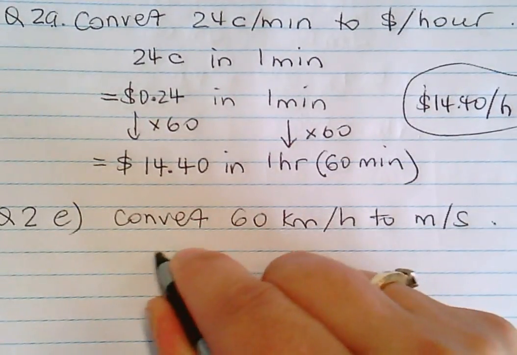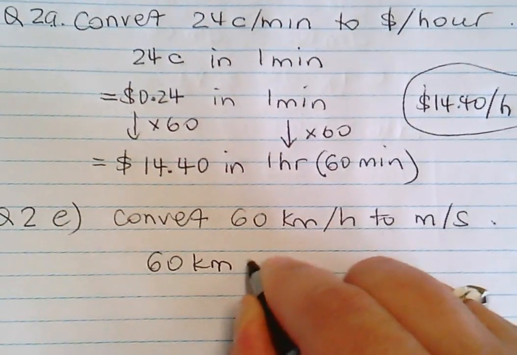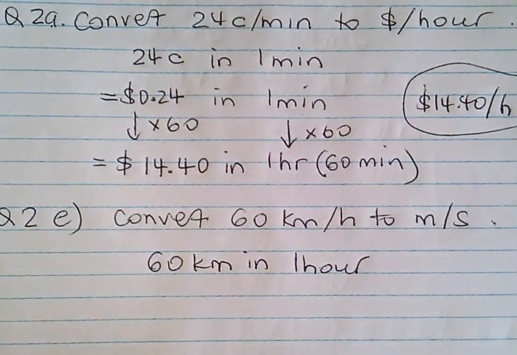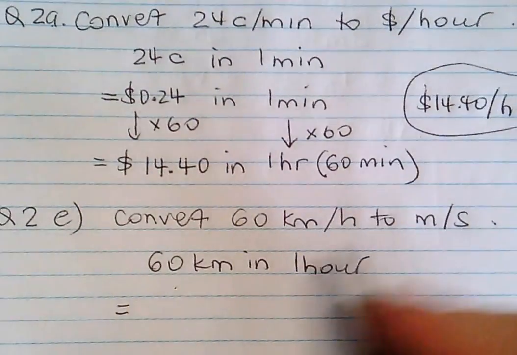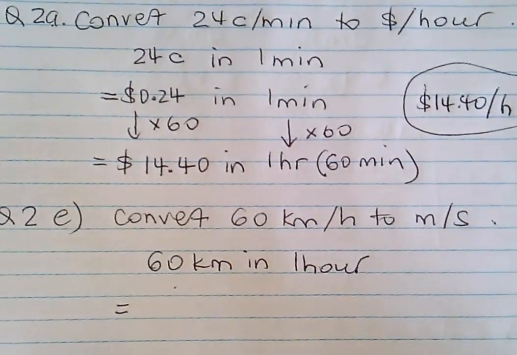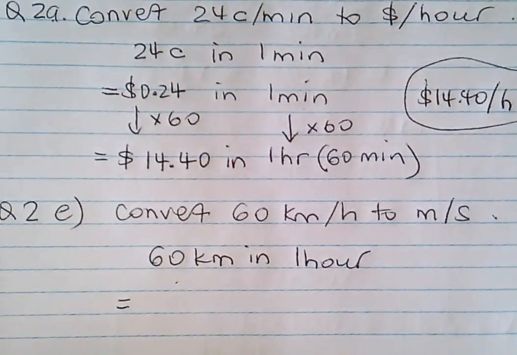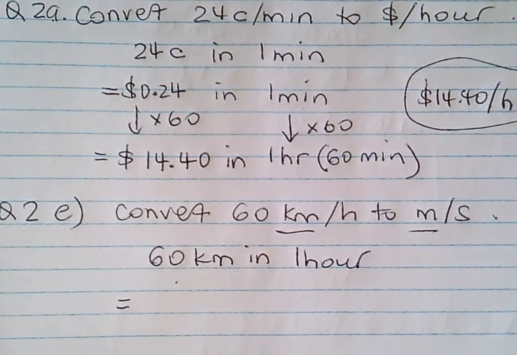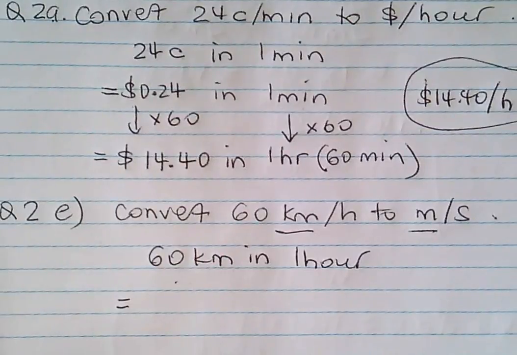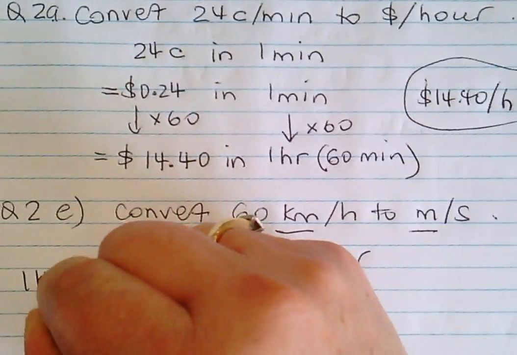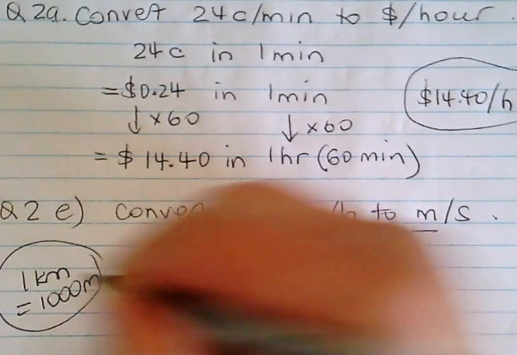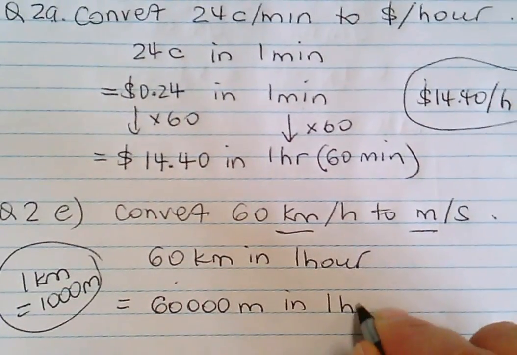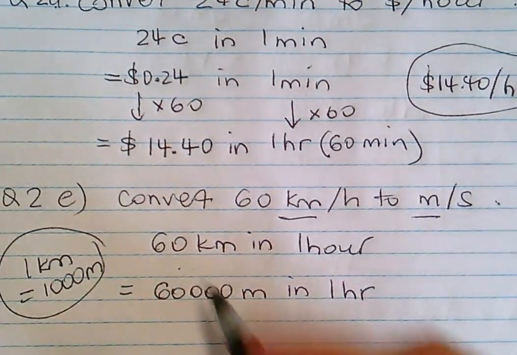Question 2E, convert 60 kilometres per hour to metres per second. 60 kilometres per hour means 60 kilometres in 1 hour. Can I change the first quantity to metres? With this type, we're just changing how the first quantity looks. How many metres in a kilometre? We know that 1 kilometre equals 1,000 metres. So this is 60,000 metres in 1 hour. Are we okay with that? I've just changed how that looks.